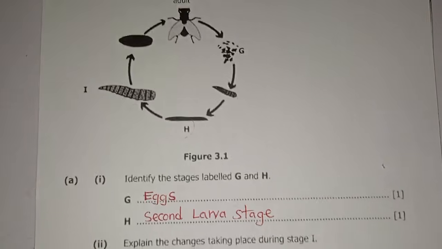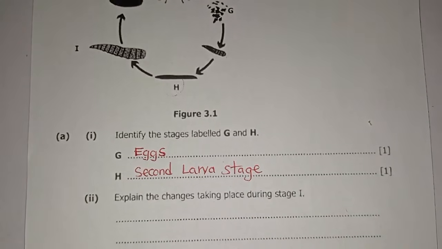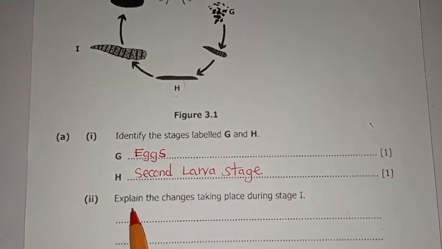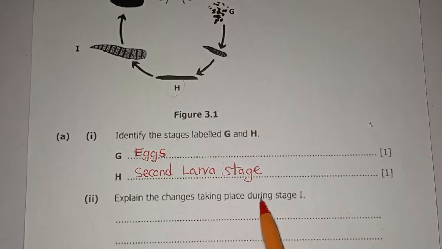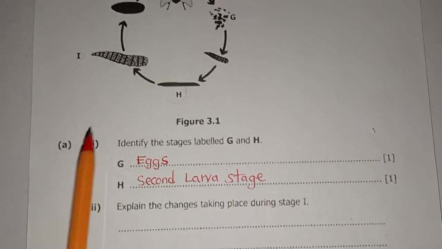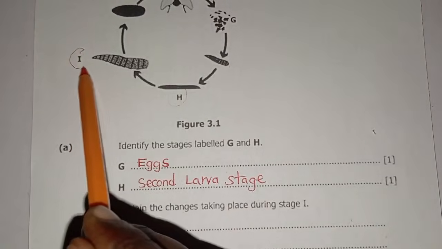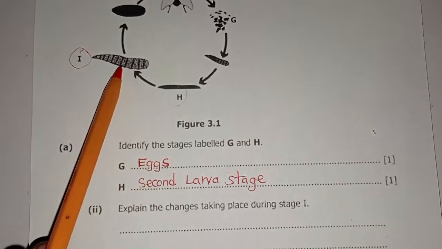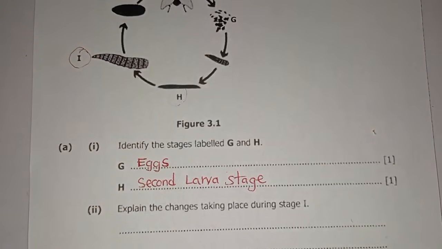We now move on to these questions that are here. The question is telling us to explain the changes taking place during stage I. Where is stage I? Stage I is this one that is there. So they want you to explain some changes that are taking place. Have you seen? This one automatically changes to that.